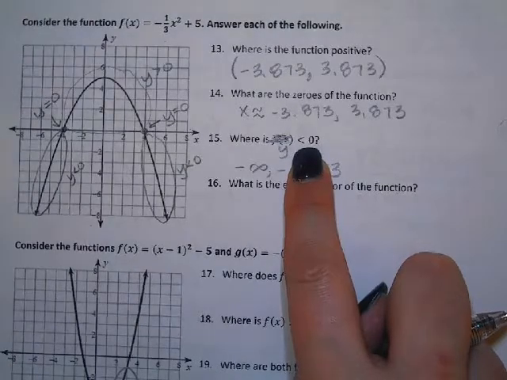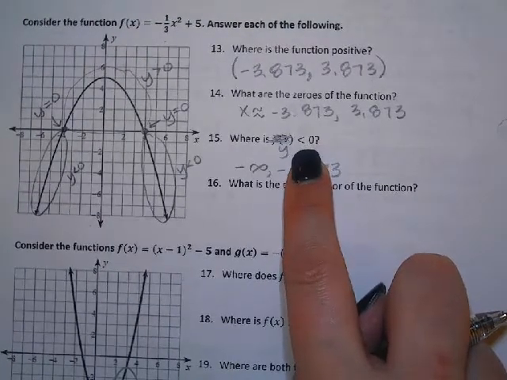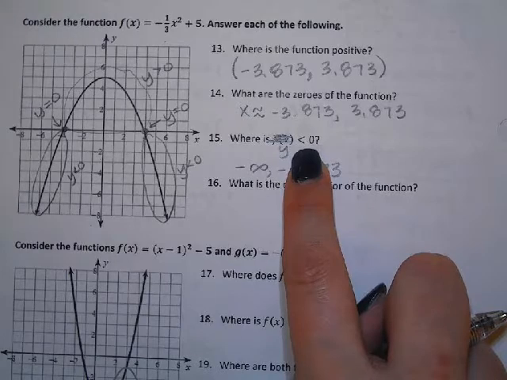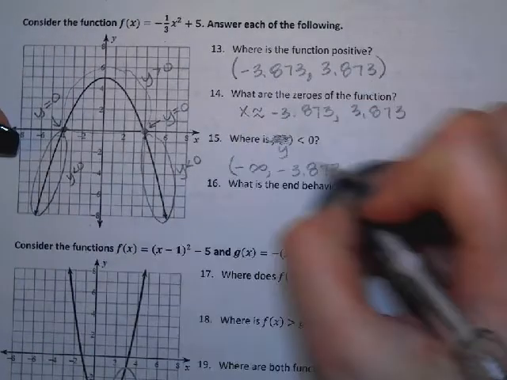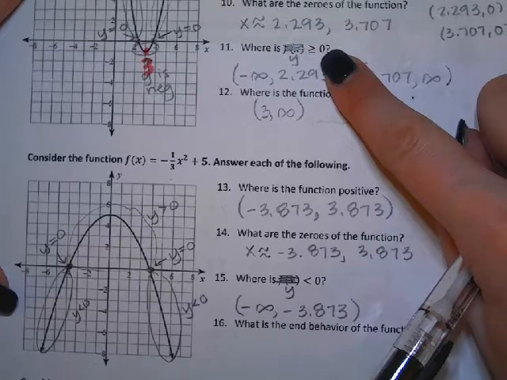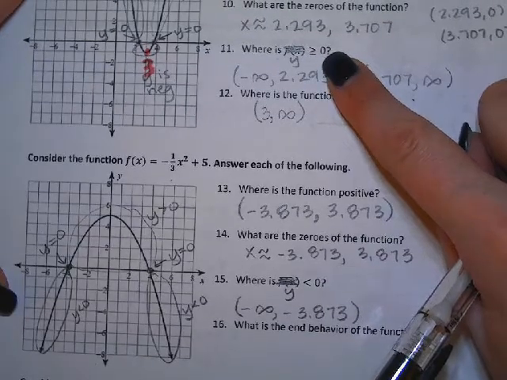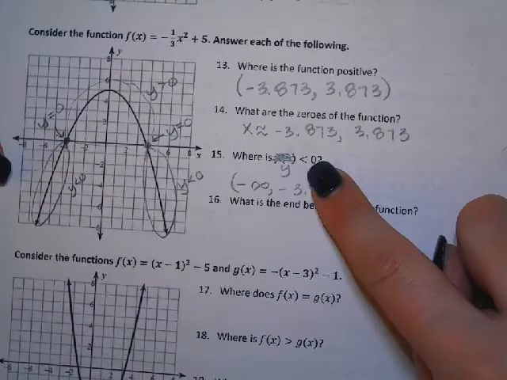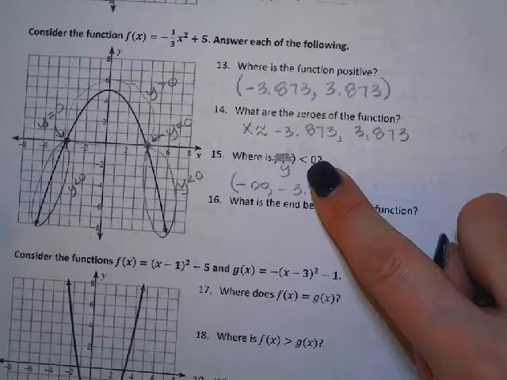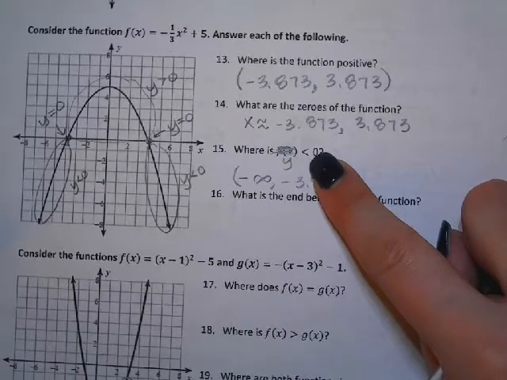So we don't do a bracket because why? It's just less than. It's not equal to this time. So the instructions changed. On this problem, they had an equal to, which is why we had a bracket that time. This time, we do not have an equal to, which is why we have a parenthesis this time. So we don't actually want to include that point.